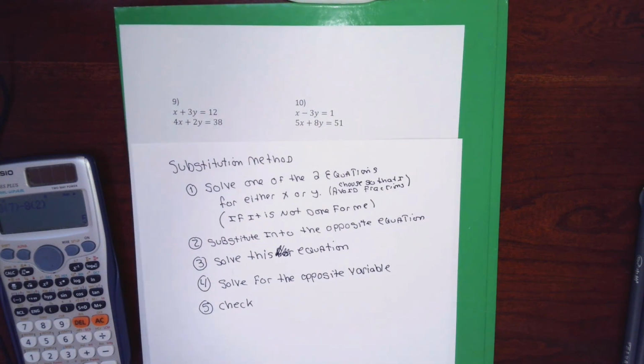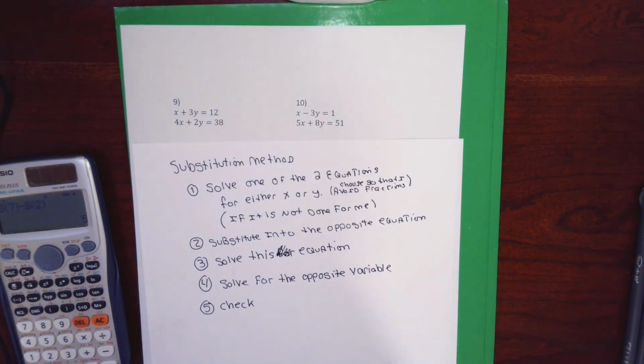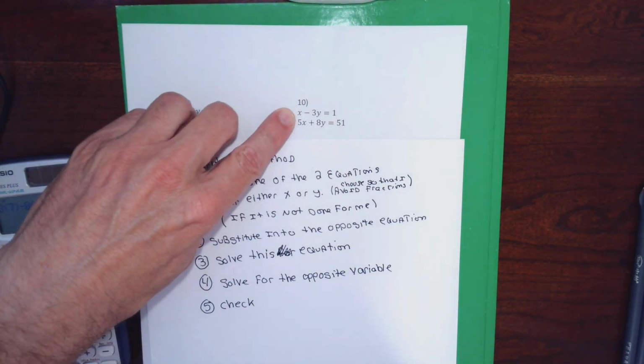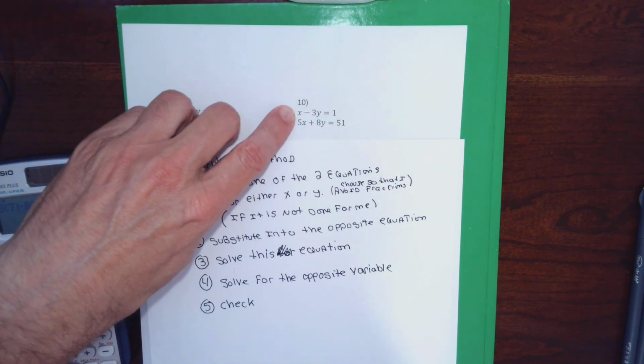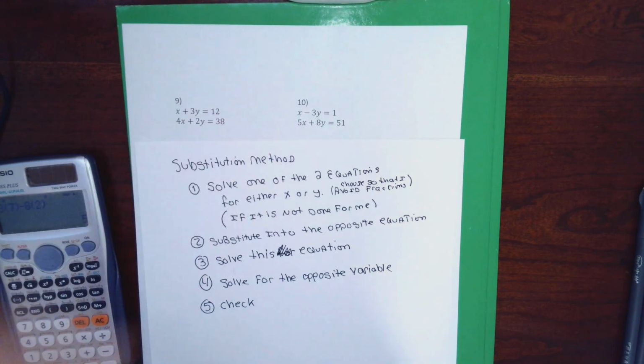Problem 10: the top equation isn't solved for x, the top equation isn't solved for y, nor is the bottom equation solved for x, nor is the bottom equation solved for y. So now I need to pick an equation and solve it for a variable. If I notice an equation that has a variable with a 1 in front of it, I'm going to pick that equation and solve it for that variable. Solving the top equation for x is just going to be one step. Because there's not a number in front of the x, I won't need to divide to solve for the x.